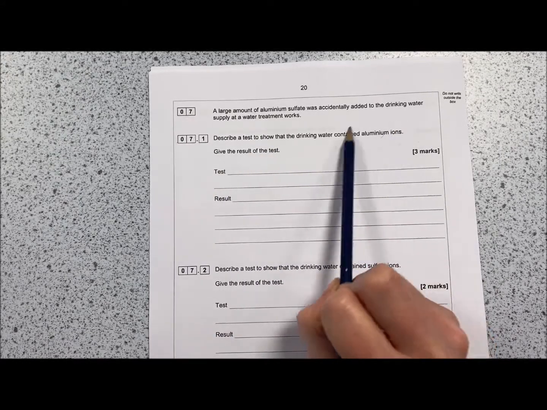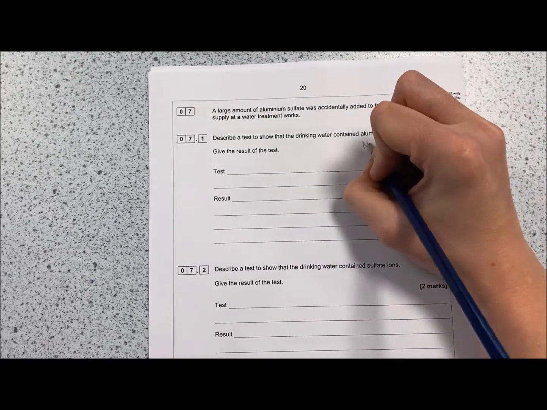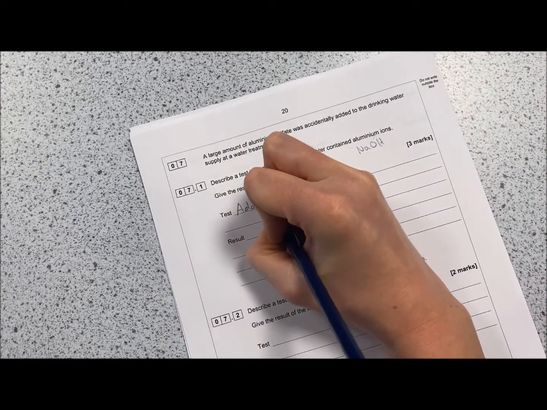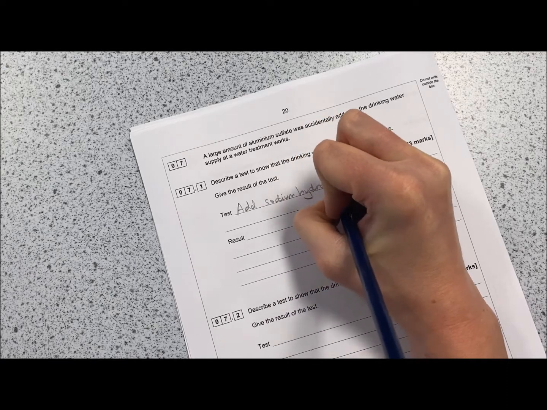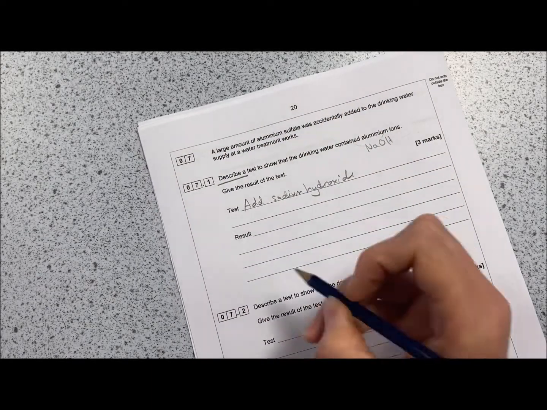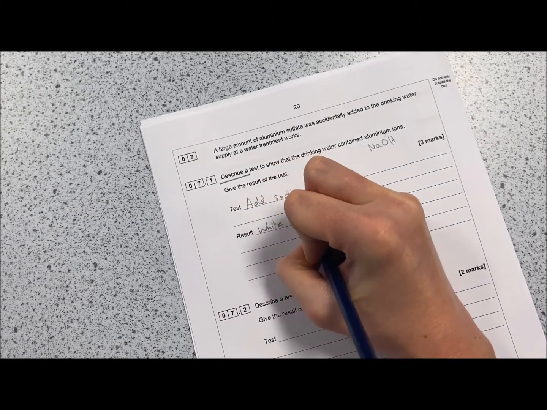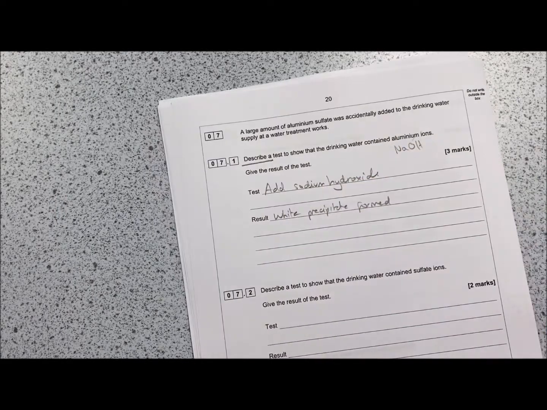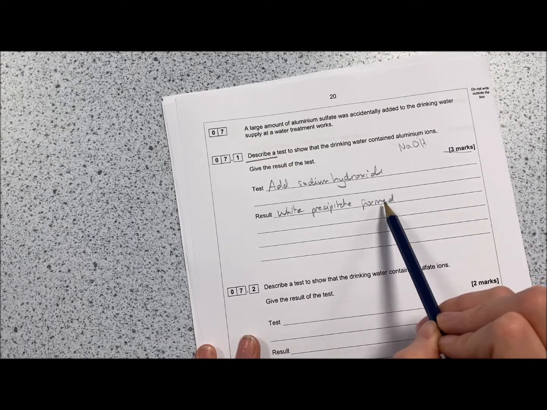So, aluminium ions, the test for that is adding sodium hydroxide. Okay, so we need to add sodium hydroxide. Okay, that's us describing the test. The result will be a white precipitate. However, we are 3 marks. Okay, that will obviously only give you 2.